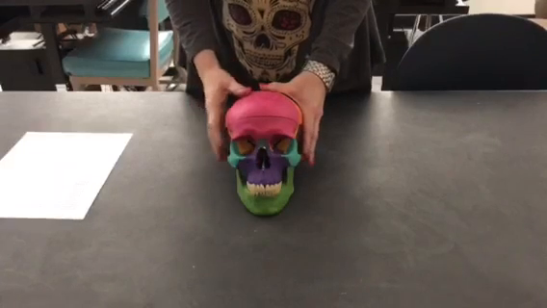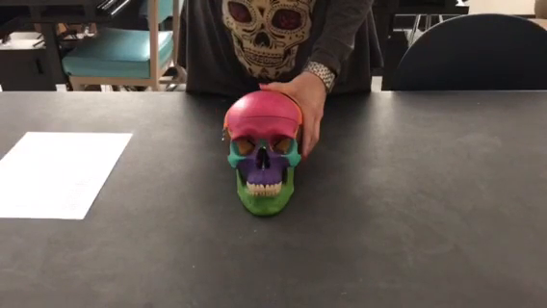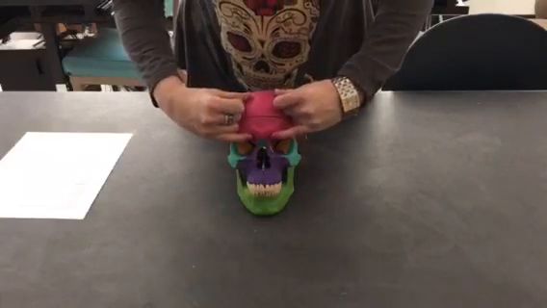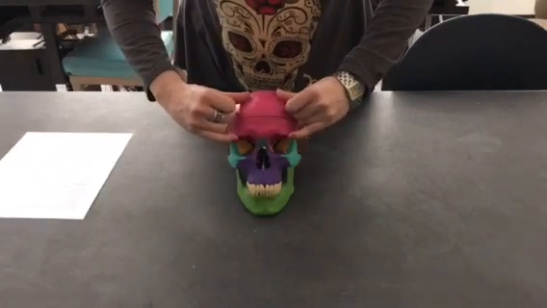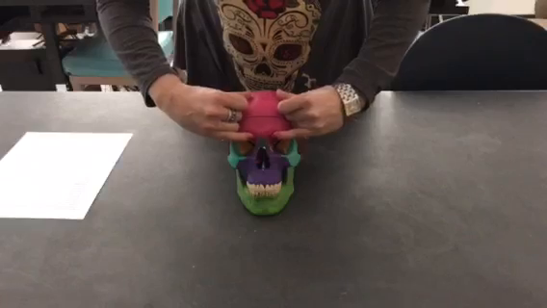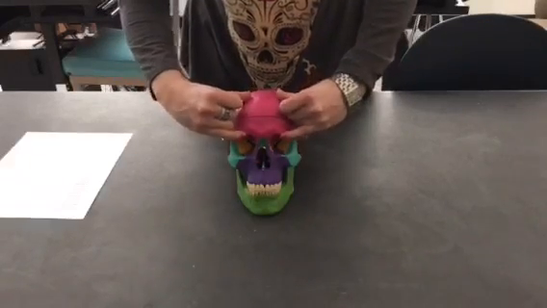Next, you have the supraorbital margin. So supra above, orbital eye, margin meaning the edge. So it's the rim of the most superior portion of the eye orbit. So just this area that my fingers are rubbing on.